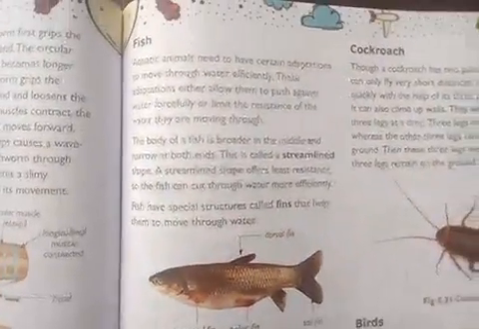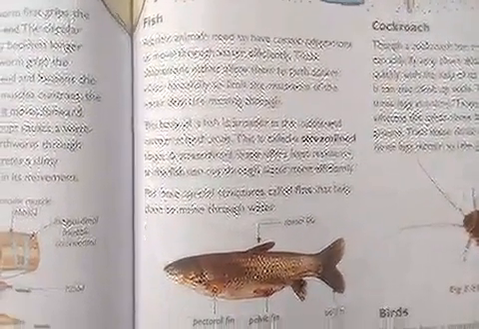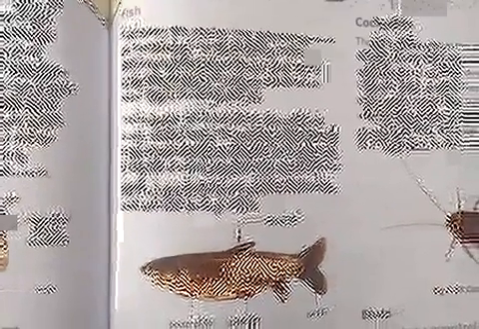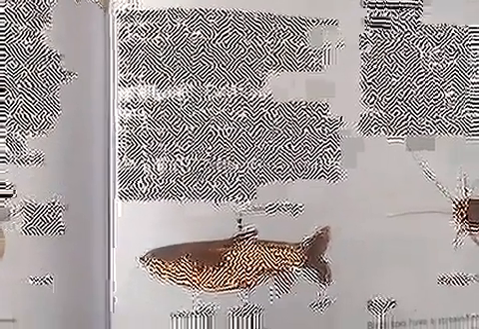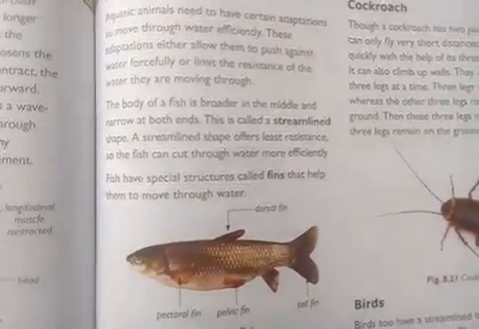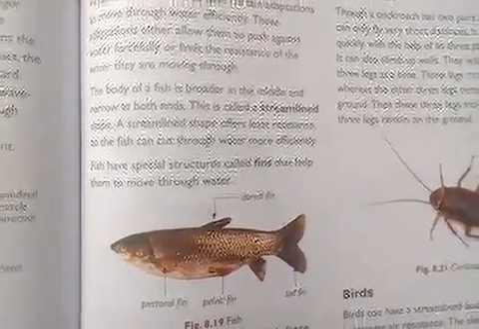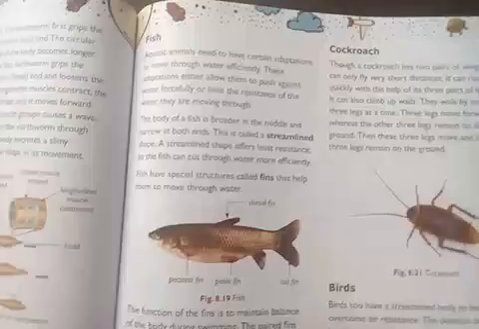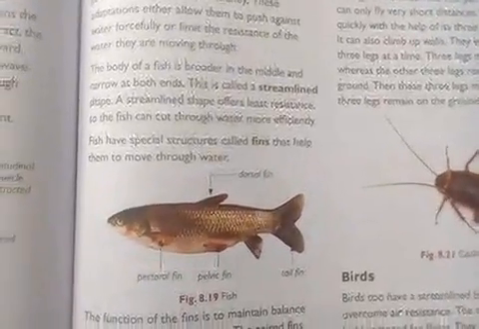The next one which we are going to study is fish. Now the main thing that helps in the movement of fish is the streamlined body. Now what is a streamlined body? A body which is sharp at the edge and broad at the middle is known as a streamlined body. As you can see in the fish, sharp at the edge and broad at the middle, so it is a streamlined body.